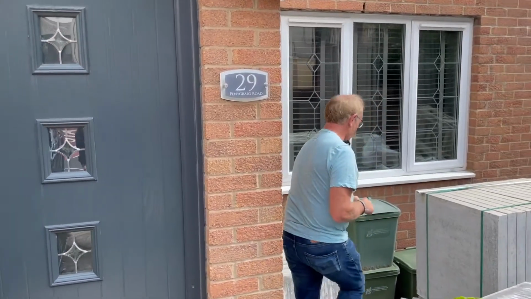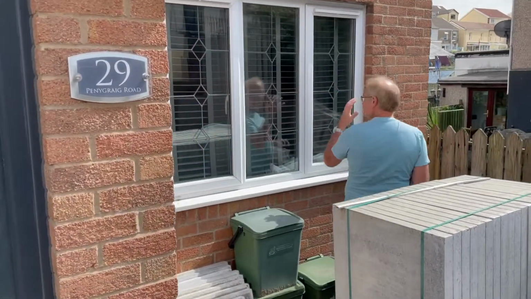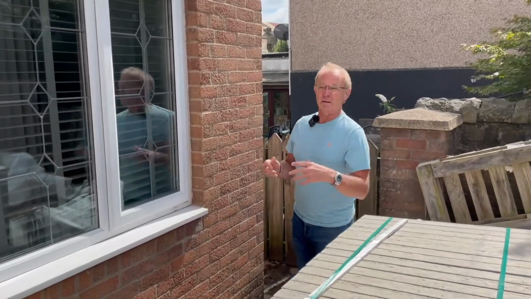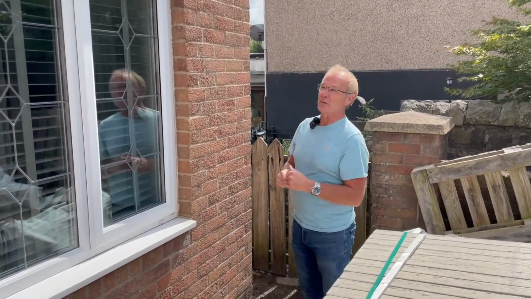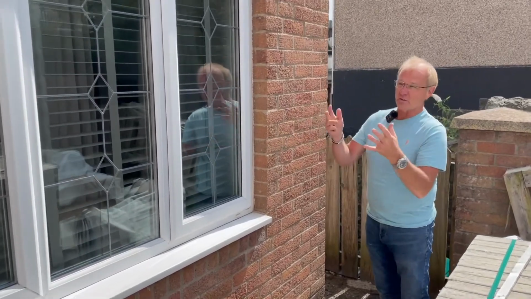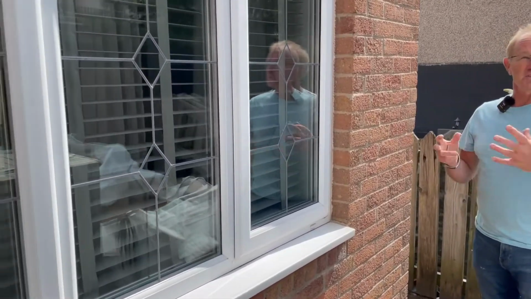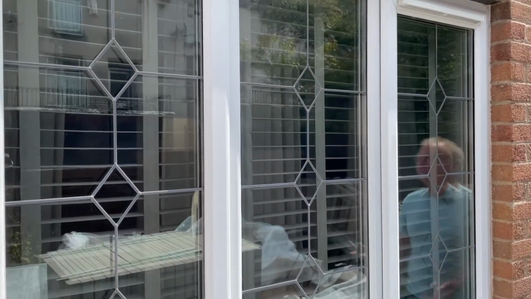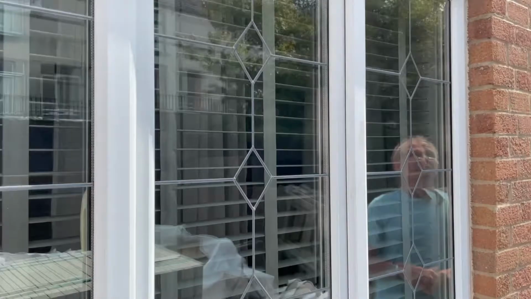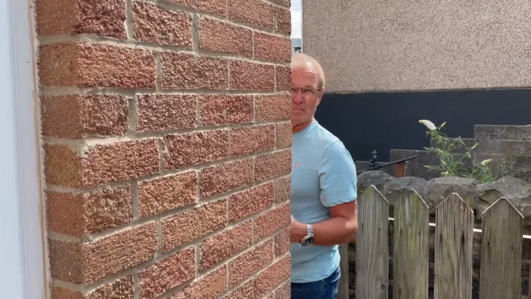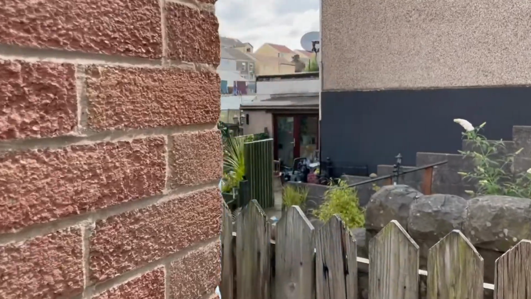Right, so if we walk around the house, it's a fairly newish house. It's not old, it's been built within the last 20 years. Generally everything looks good. The brickwork is newish, there are newish windows. So there's a lot of money to be saved there, not having to maybe render or buy new windows and so on.